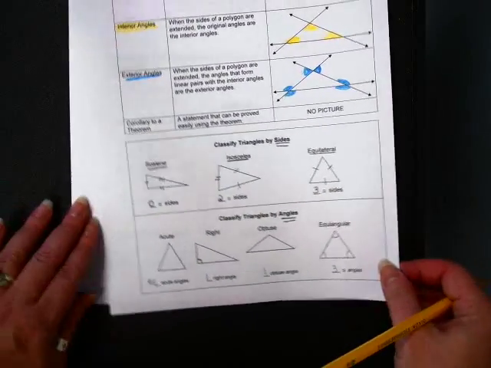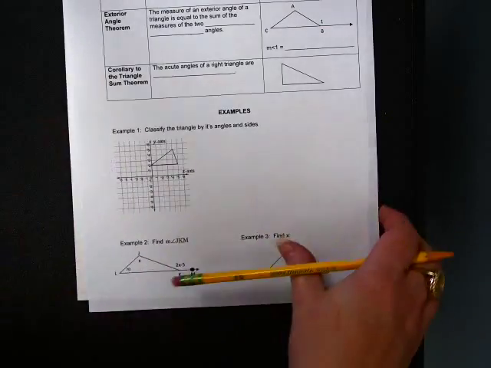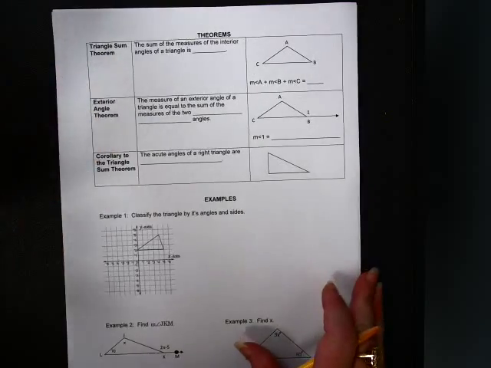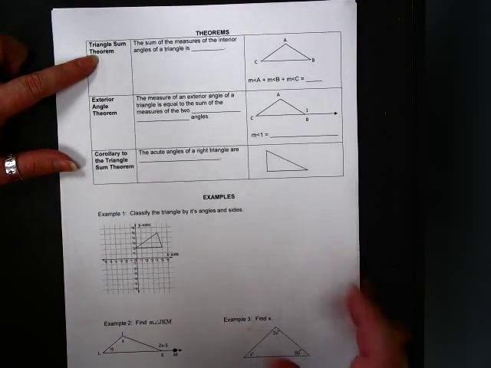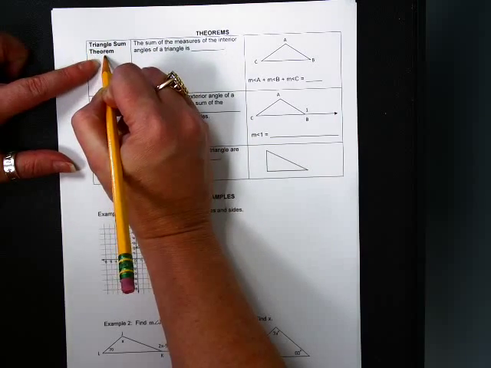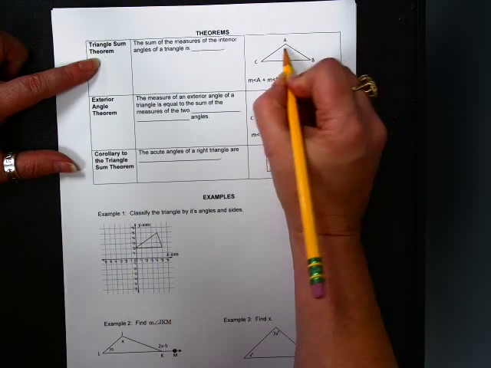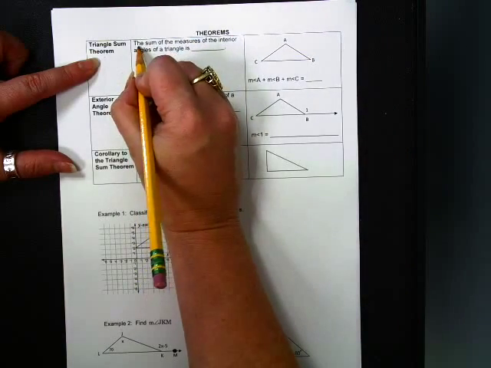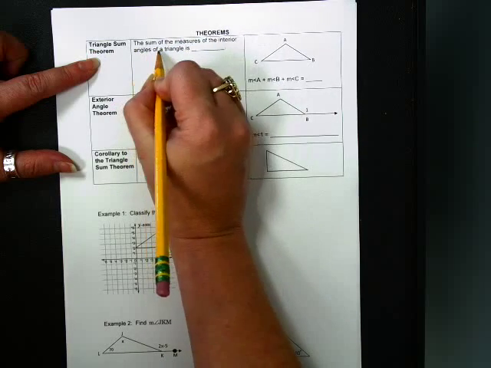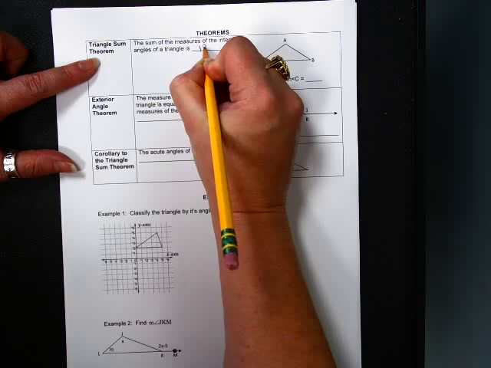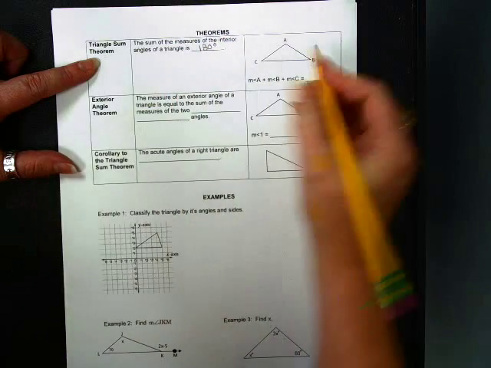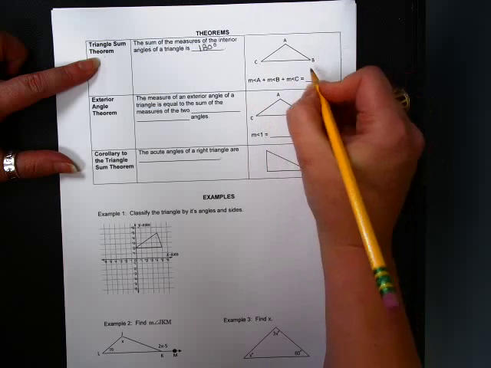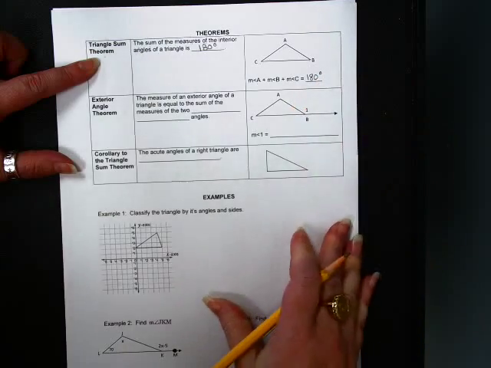Okay, so on page 2, here's our new information. We have 3 theorems. This first one you will recognize. It's the triangle sum theorem. In algebra, we learned that all 3 angles of a triangle add up to be 180 degrees. So the sum of the measures of the interior angles of a triangle is 180 degrees. That just means that angle A plus angle B plus angle C equals 180 degrees.